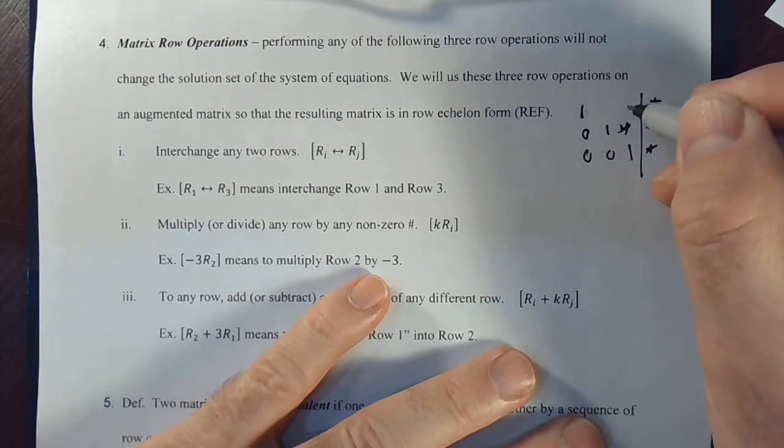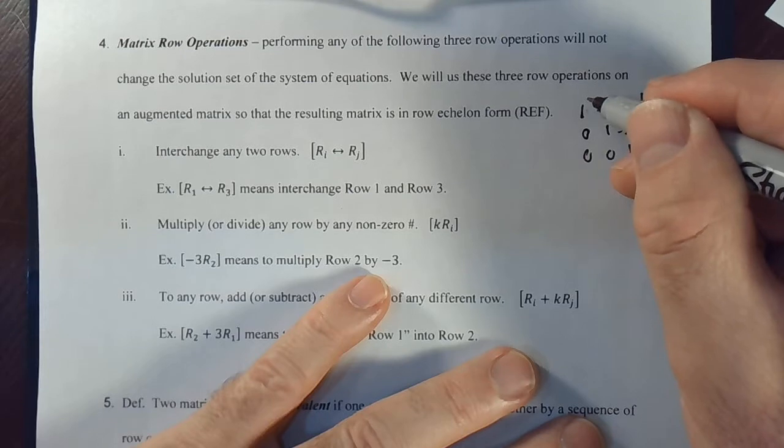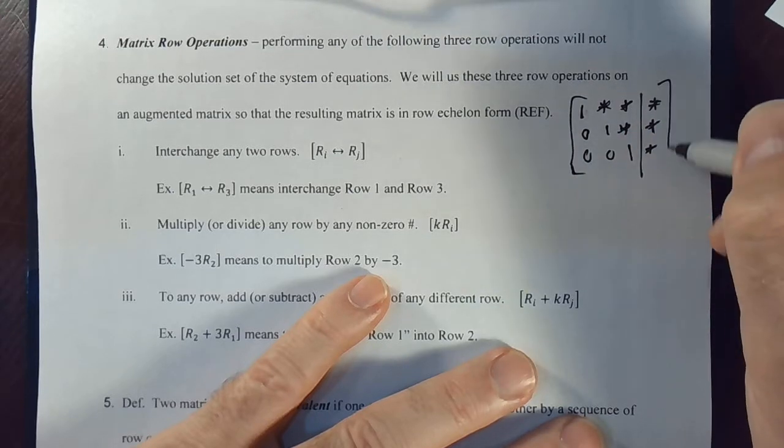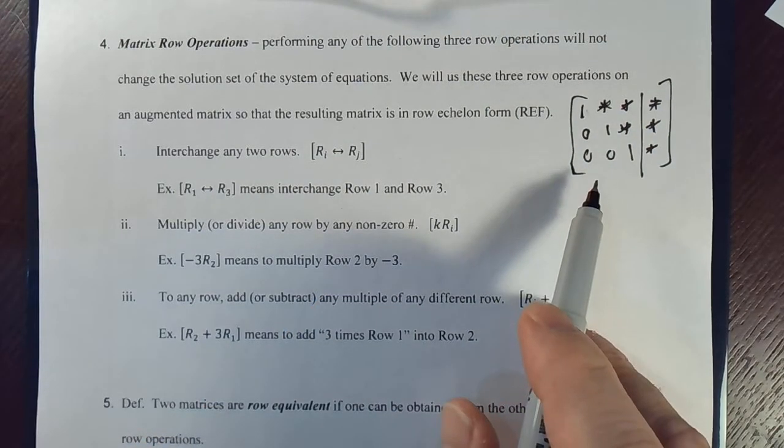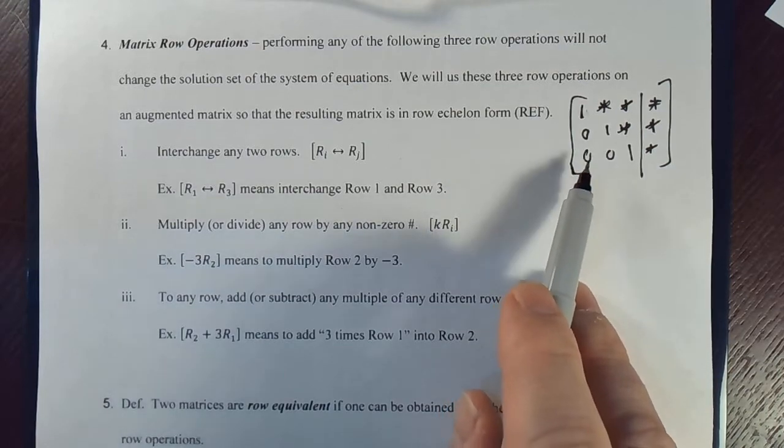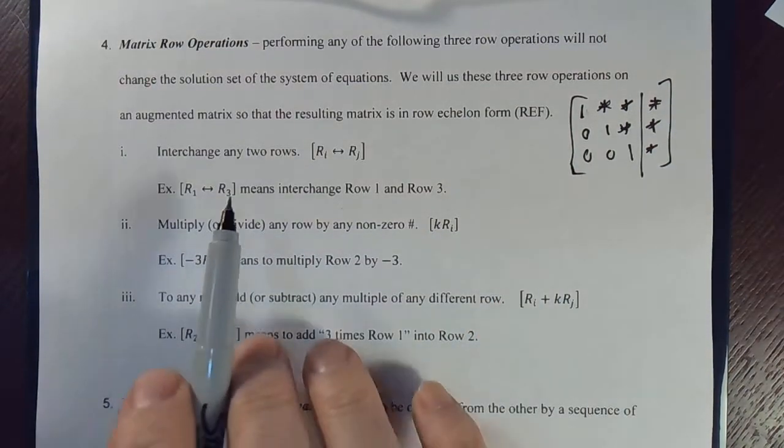When I put an asterisk, that's sometimes thought of as a don't care condition. It can be any number you want. All right, so we want to get it into this form. Well, here's what you're allowed to do.